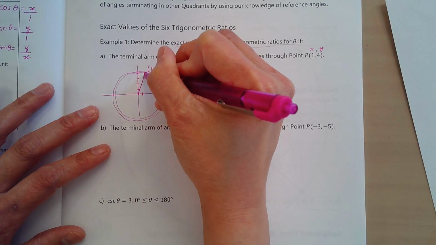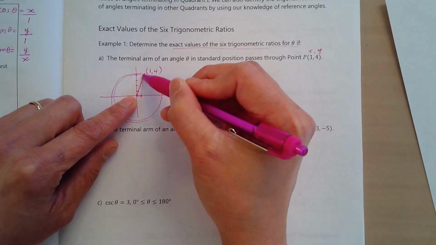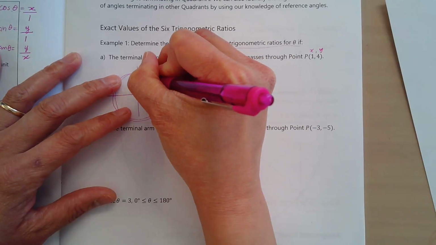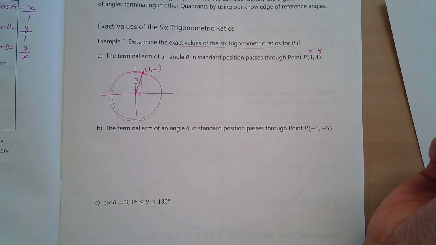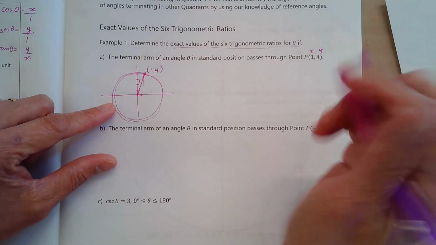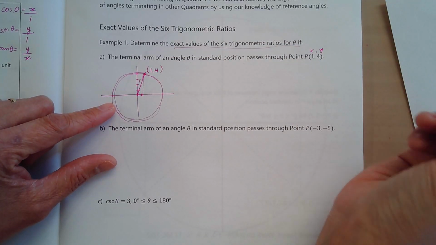If we remember our Pythagorean theorem, the radius would be our r. This radius is not 1; it's more than 1. So what's the radius for this?